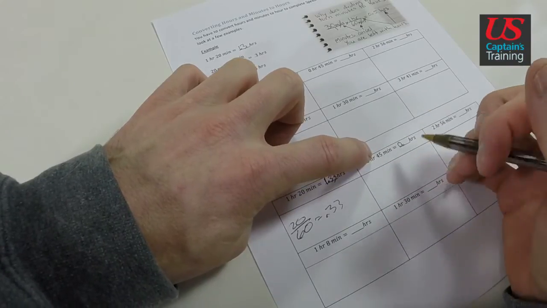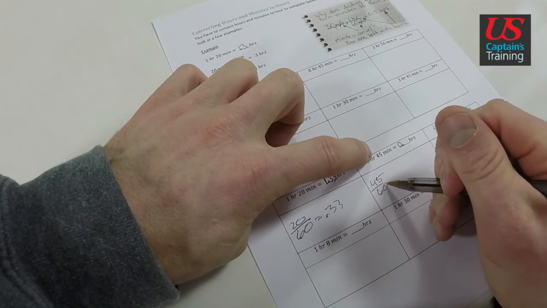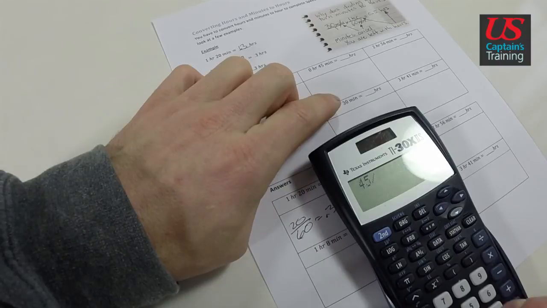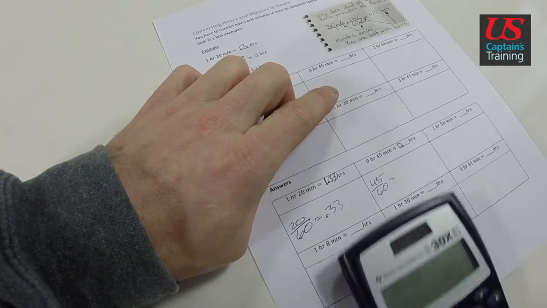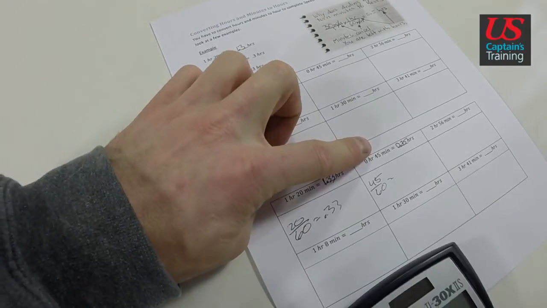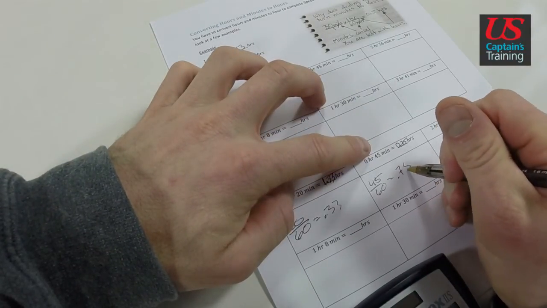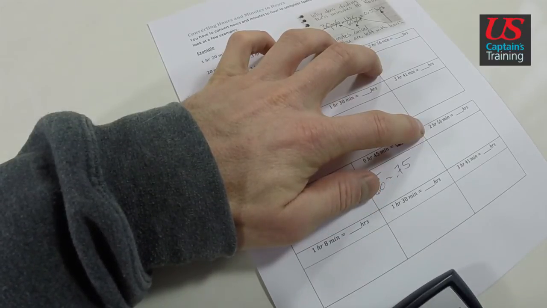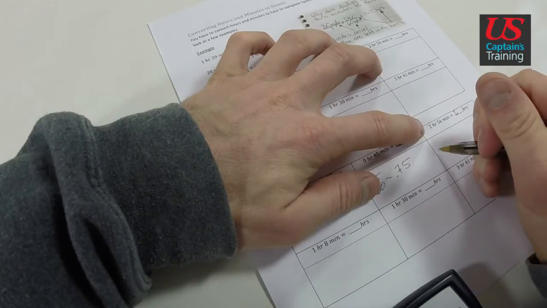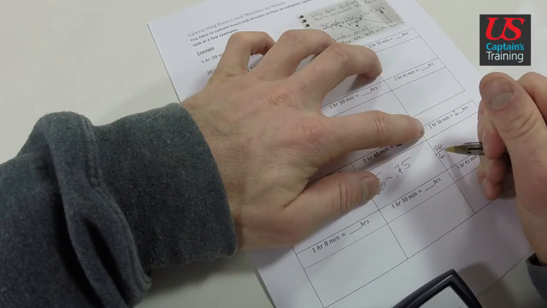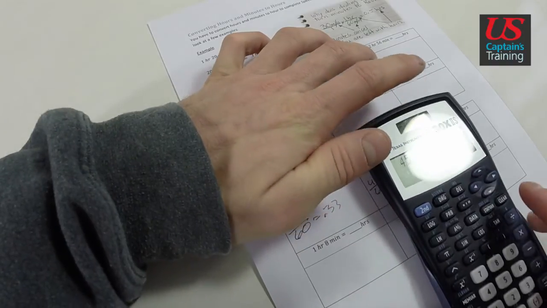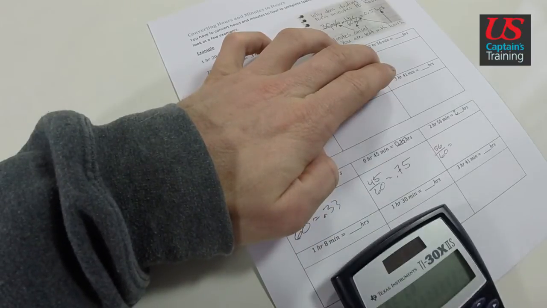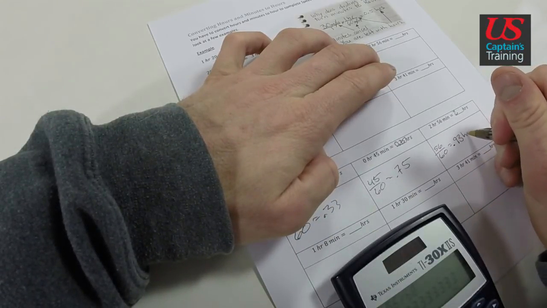Just like a clock. So we have 45 minutes divided by 60 equals, clear, 45 divided by 60 equals 0.75 hours. And now 2 hours and 56 minutes equals how many hours? We have 2 hours. Now 56 minutes divided by 60 equals how many hours? Clear. 56 divided by 60 equals 0.93 hours.